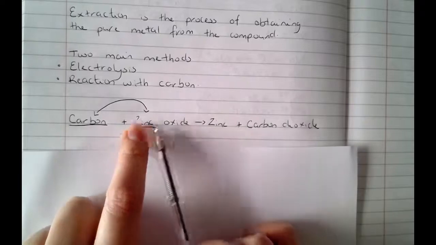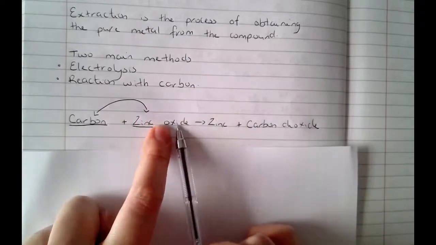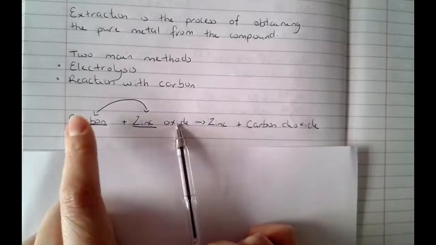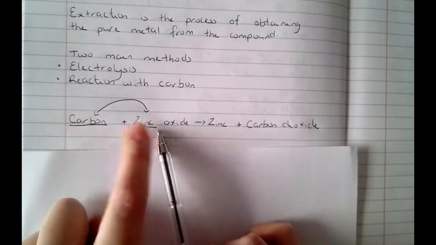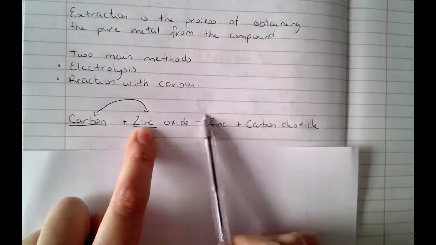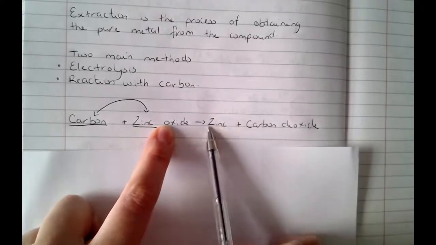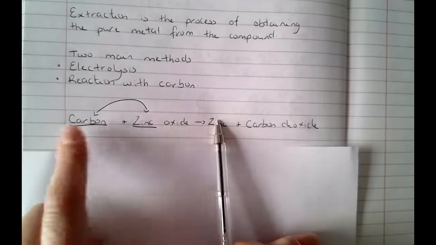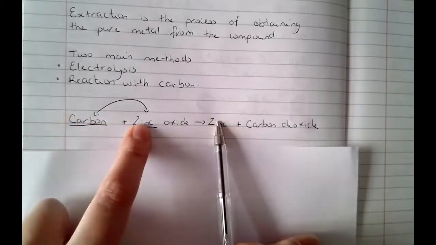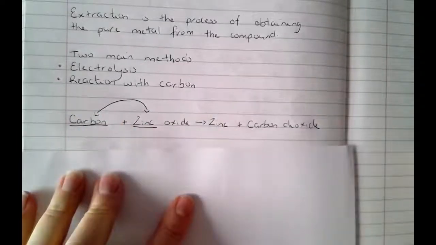Zinc is your metal, it reacted with oxygen, it formed zinc oxide. By reacting zinc oxide with carbon, you are obtaining pure zinc. You're removing all of that oxygen from zinc and ending up with the pure metal. So you're using carbon to extract zinc from zinc oxide.